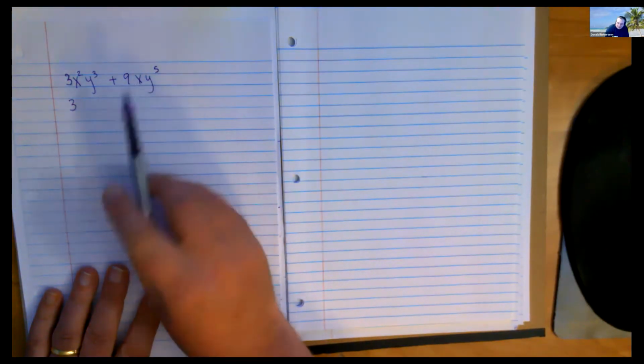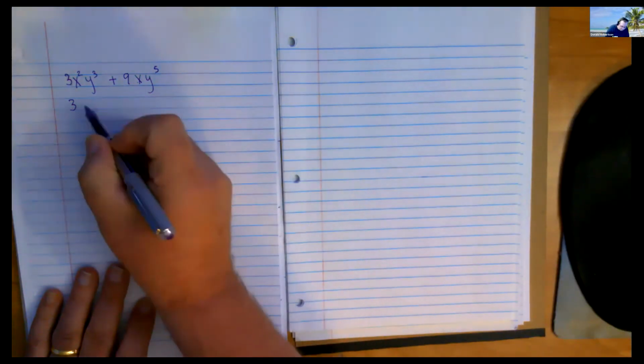Would you agree that since there's an x squared and there is an x, we can pull out some power of x as a common factor? Well, do you pull out x or do you pull out x squared when you've got a choice like that? Which one do you always choose?